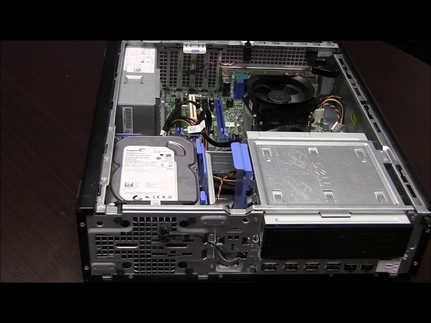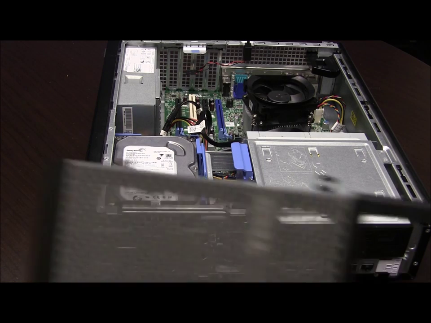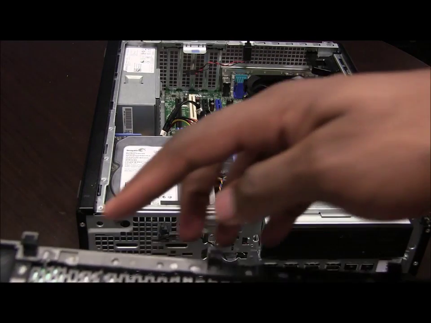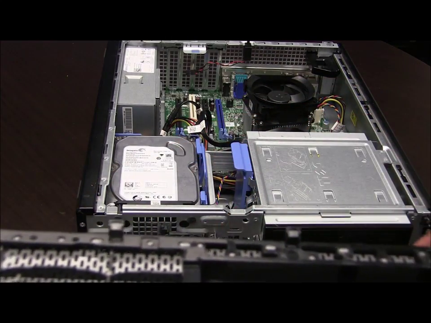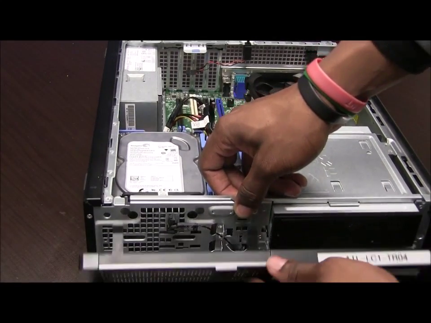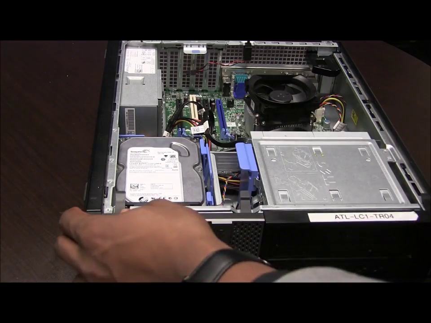Once every part of the computer is installed and plugged in, you can attach the last 2 pieces of the computer case. The first piece is the front part of the computer case. You attach this by inserting these tabs into the bottom of the front of the computer case. Push until you hear a click.